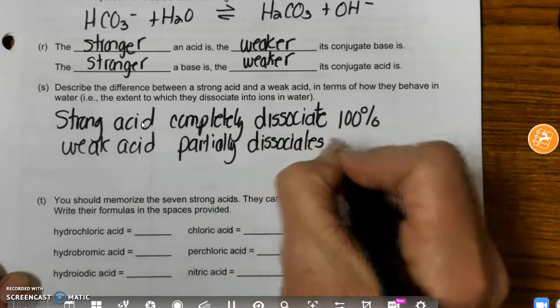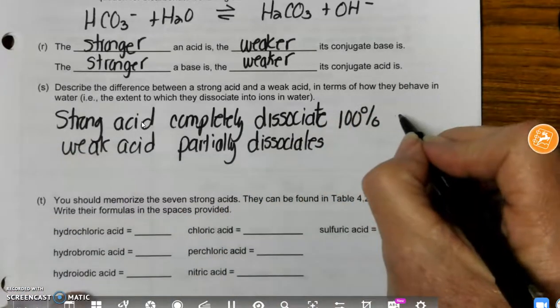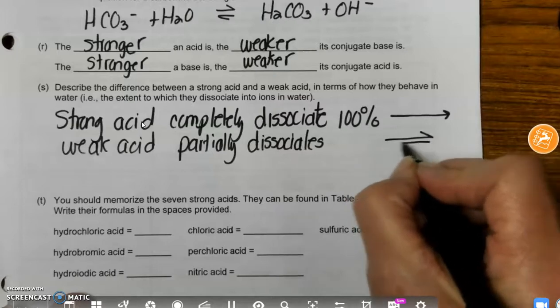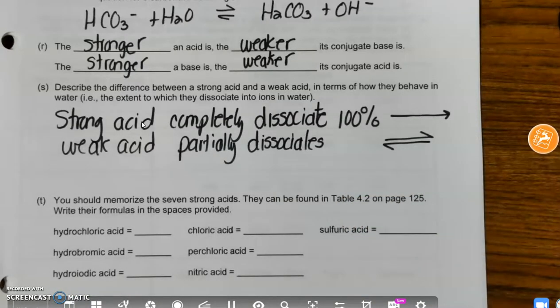Now, the way that we're going to denote this is that you will see a single arrow for this one, and you will see a double arrow for this one. So I'm going to stop the video here, and we're going to go on and then talk about how we memorize some of these species so that we can go on and use them in some of our acid-base equilibria.